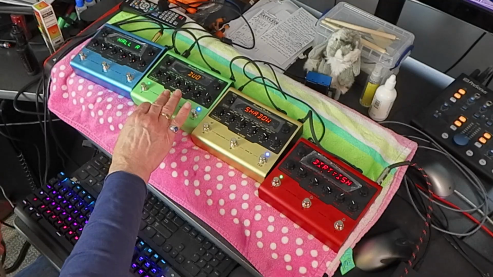Not super digital. Oh, that's another thing I should say about the delays, is you can have saturation on some of the delays, but even the digital ones don't sound fake, phony, super digital. There's some serious stuff under the hood here. I'm really impressed, particularly by these two.